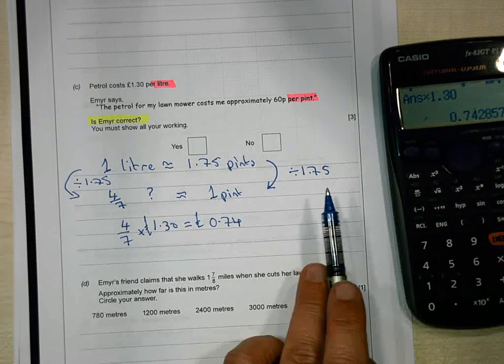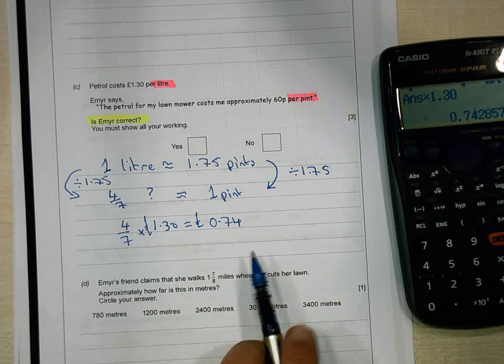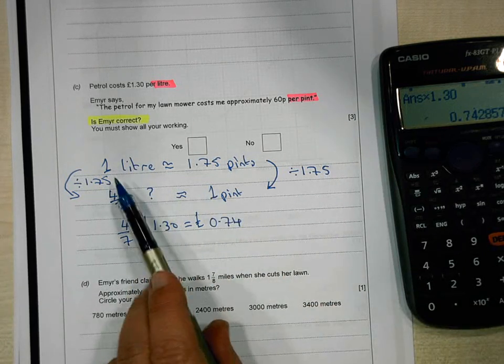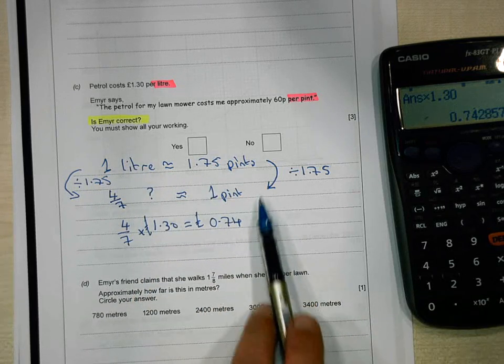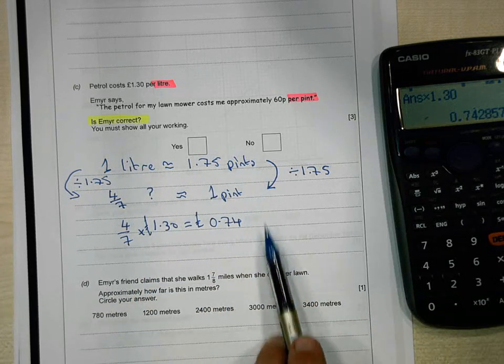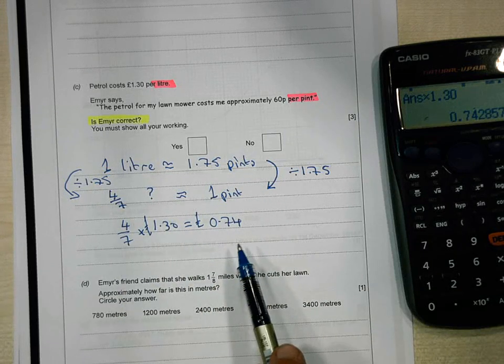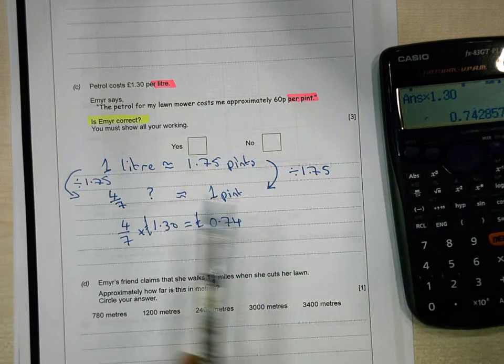So this is quite a lot of work for 3 marks. Not many, again, in the intermediate tier were scoring 3 out of 3 for this. Lots of them were getting 1. They knew the relationship they needed to use, but because it wasn't a straightforward conversion, they had to turn it into 1 pint is what litres. They found that difficult.